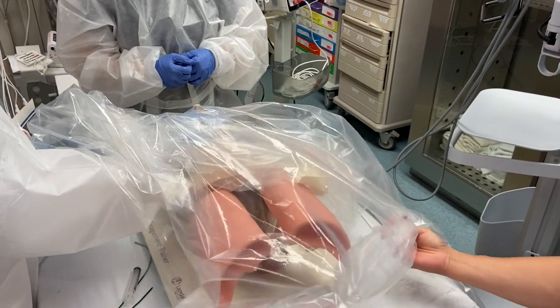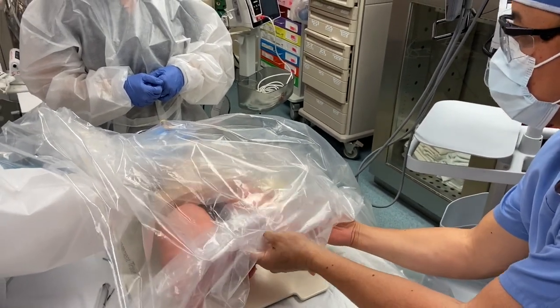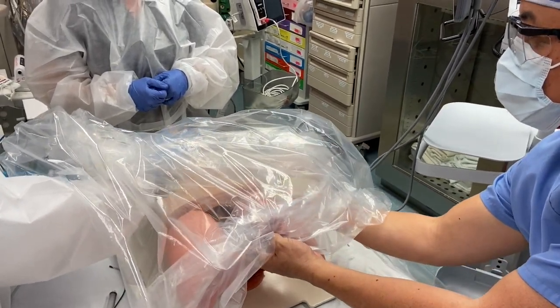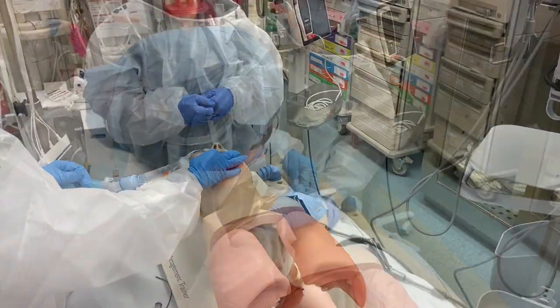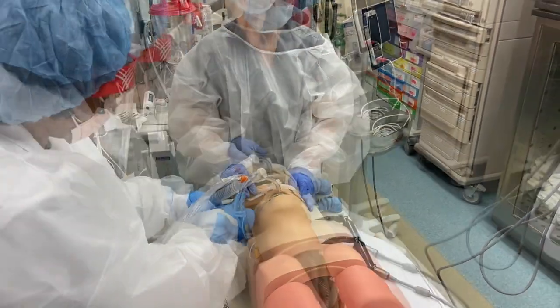A nurse or assistant would then roll from the other side and the drape would be removed. The nurse or assistant would of course be wearing proper PPE, not demonstrated here in this video. The tube would then be secured in place.